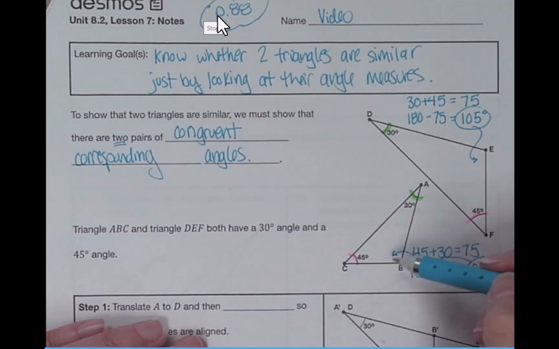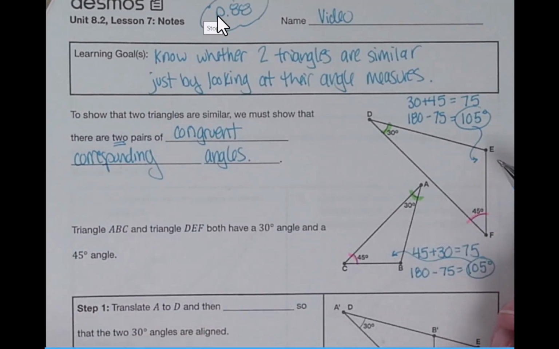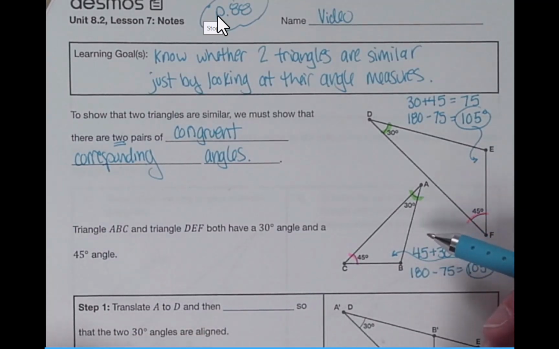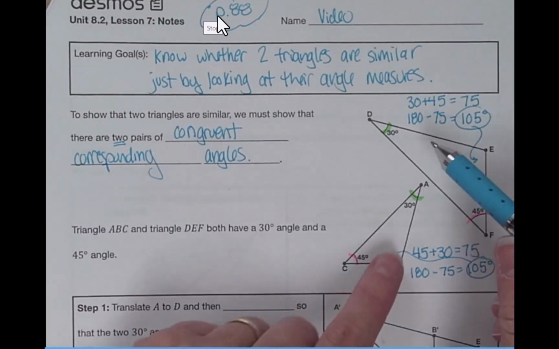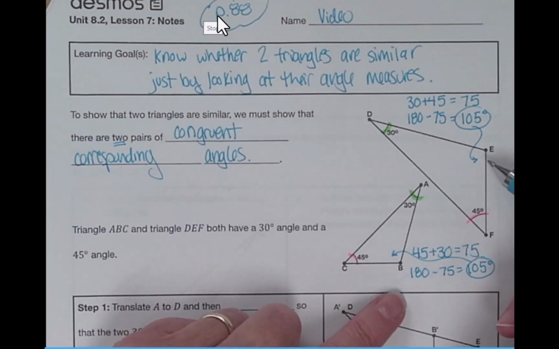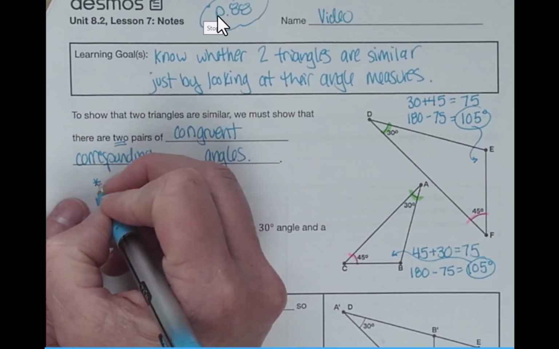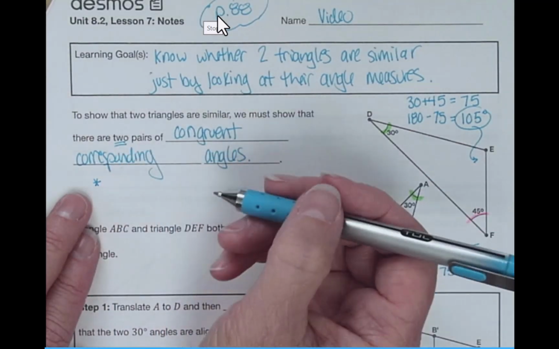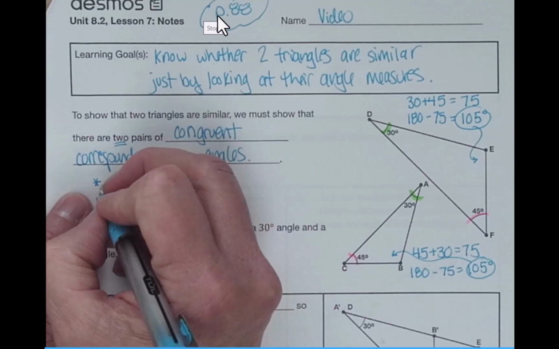So that's why I don't need to see all three of the corresponding angles. If two of the corresponding angles are congruent, then the third one has to be too. Okay. And I just want to make note of that. We only need two because the third has to add up to 180.